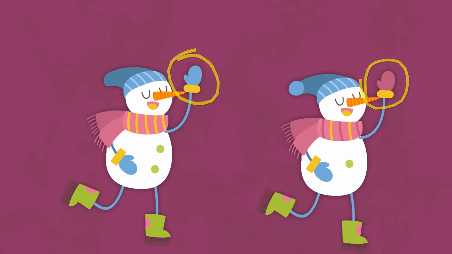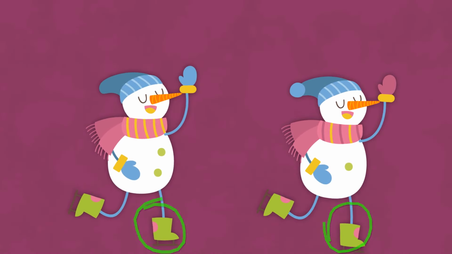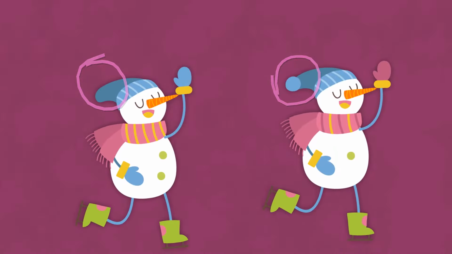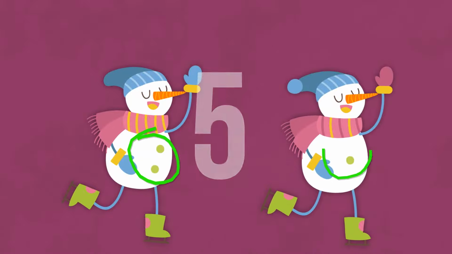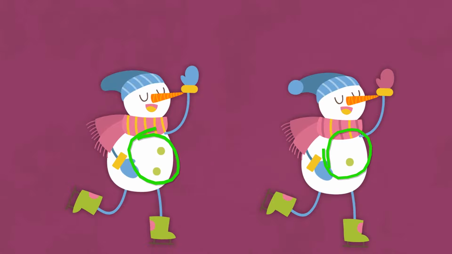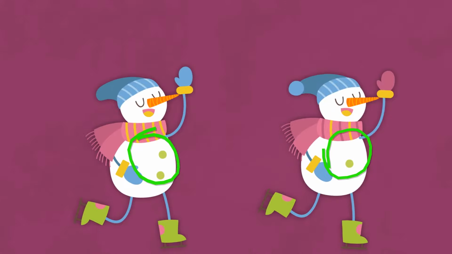Their gloves are different, as well as their skates. The snowman on the left doesn't have a pom-pom on its hat. Their scarves have a bit different patterns. And finally, the snowman on the left has 2 buttons, while the guy on the right only has 1.